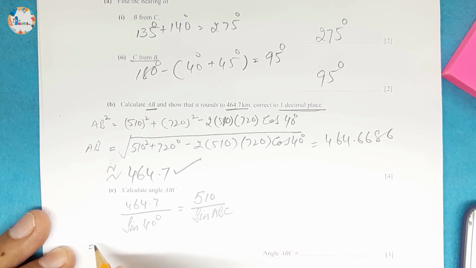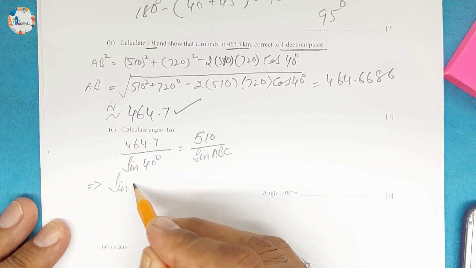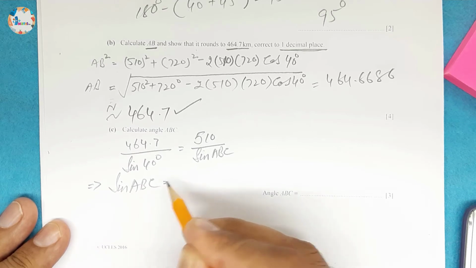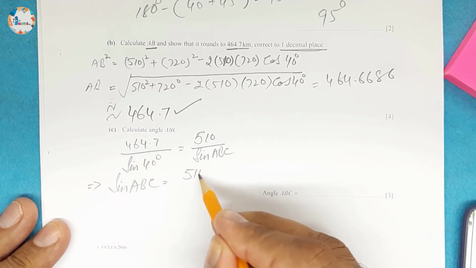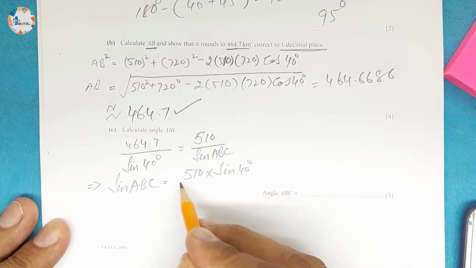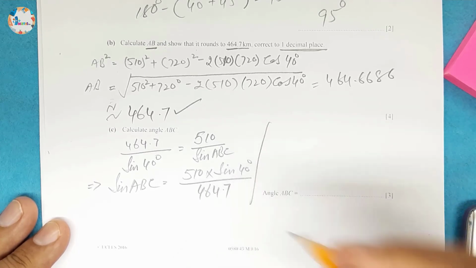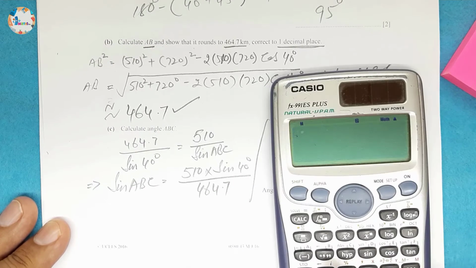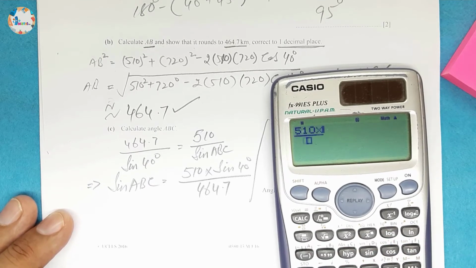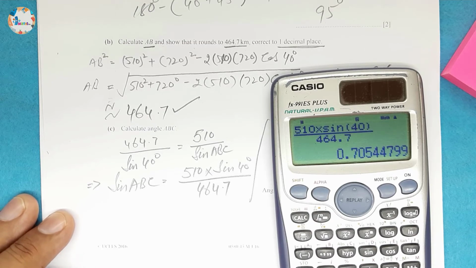This implies sine of angle ABC will be equal to 510 into sine of 40 degrees divided by 464.7, and this is the value which we have to calculate. So 510 into sine of 40 divided by 464.7, and this results in this one.